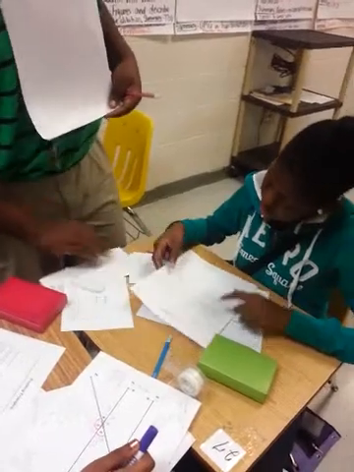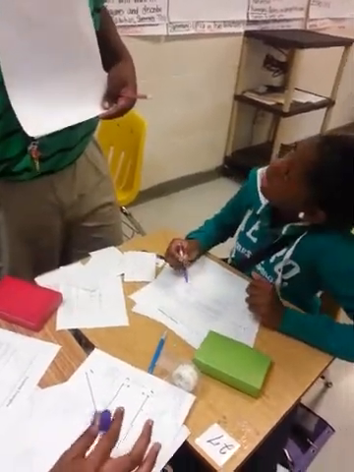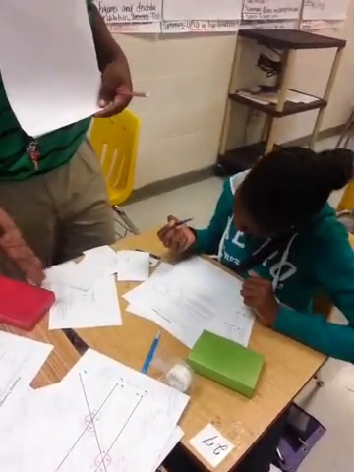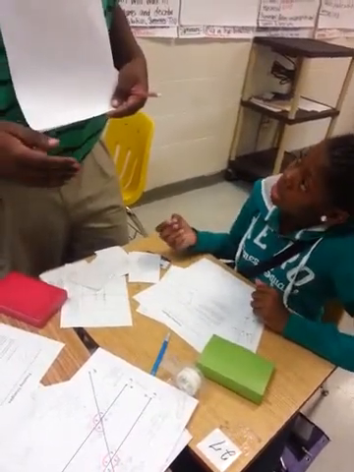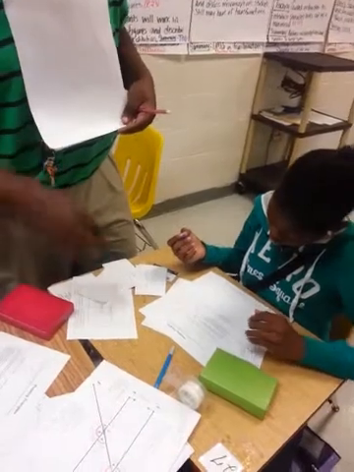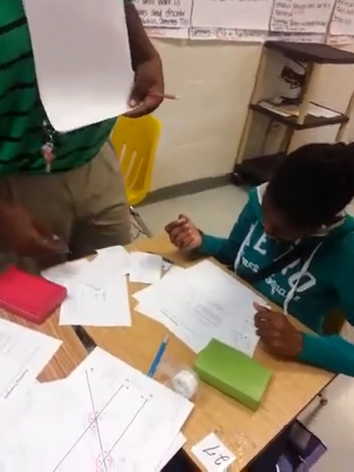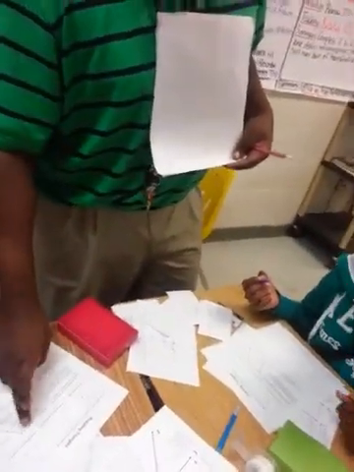This is your parallel line, and this is your transversal. They're not on the same side. If it's alternate interior, that means they're on opposite, separate sides, and inside the two parallel lines. So that means you've got to use your W, your parallel and your transversal.